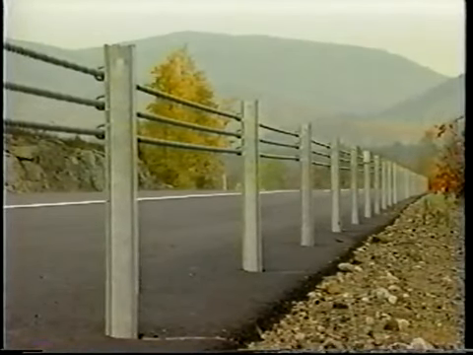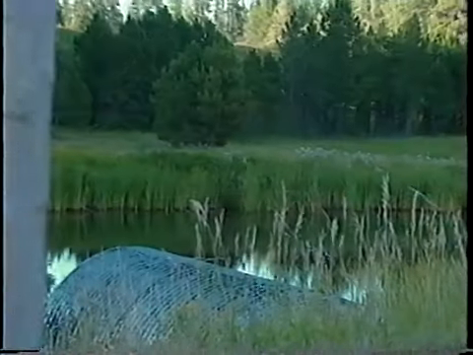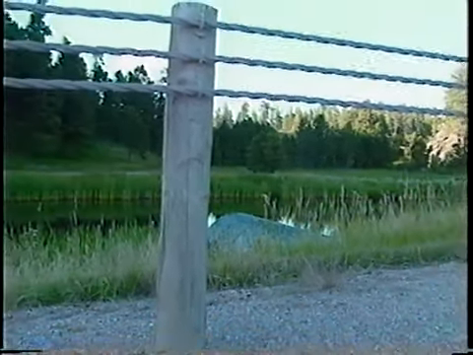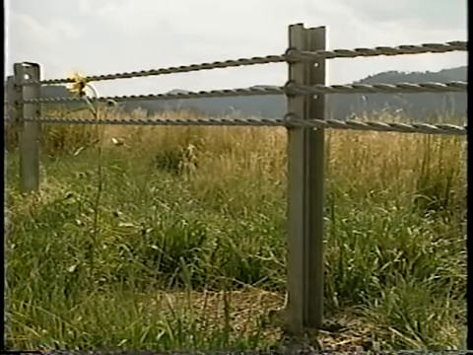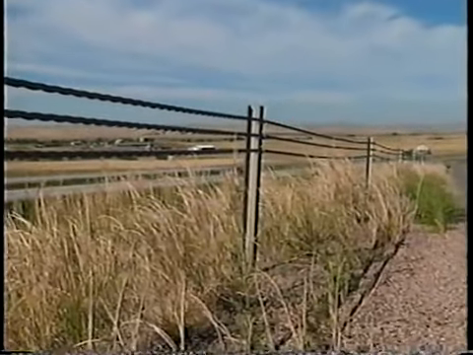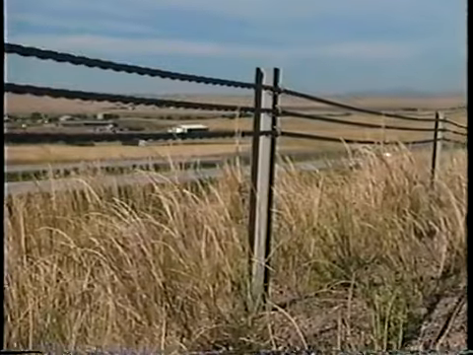Cable guardrails are one of the oldest types of traffic barriers in use today. Some of the first guardrails installed on roadways in the United States used cables mounted on wood posts. Wood posts began to be replaced by concrete posts and cold-rolled steel sections. These in turn were replaced by hot-rolled steel I-sections, the first modern cable guardrail system.